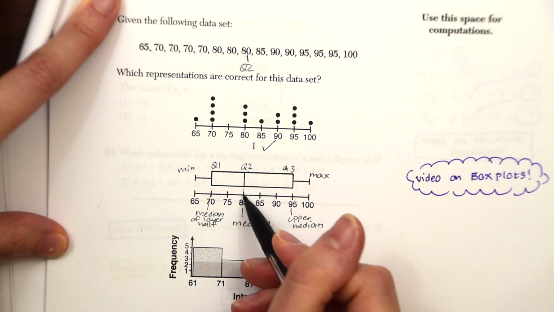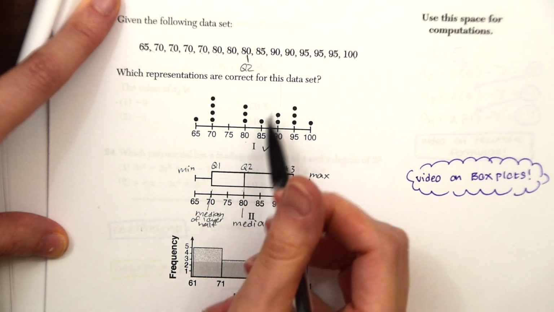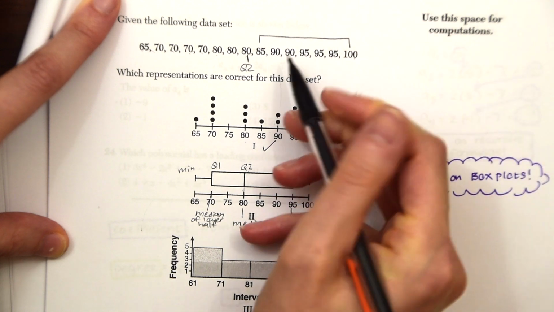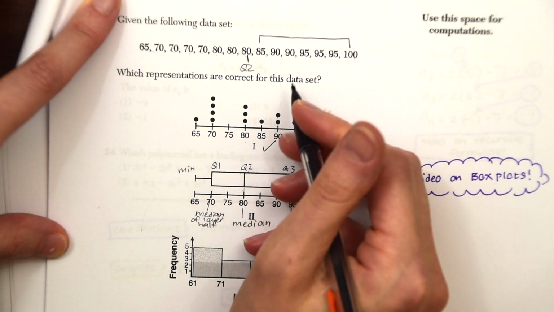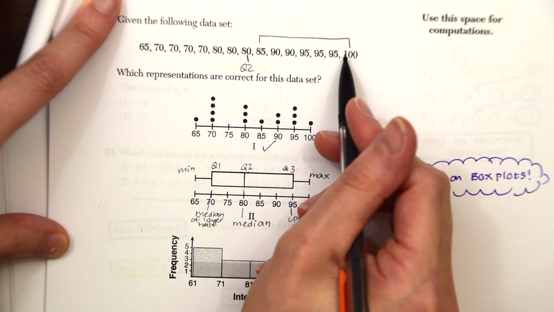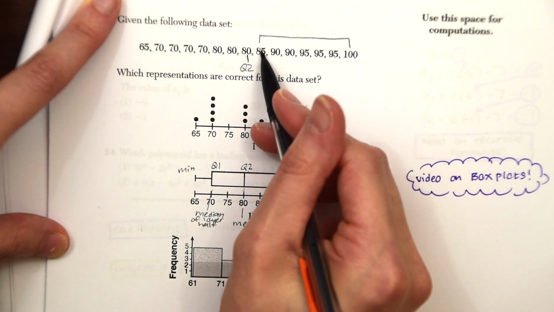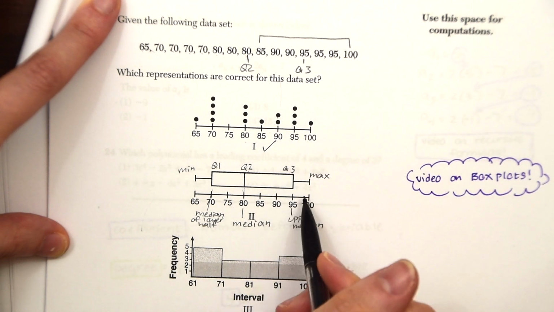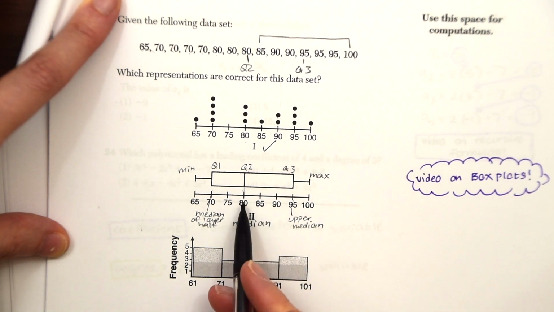That looks correct. Now we find quartile 3 by looking at the middle of this section of the data. 1, 2, 3, 4, 1, 2, 3, 4. So we know that 95 is quartile 3. That also looks correct.